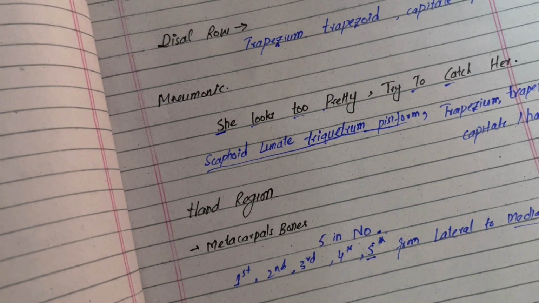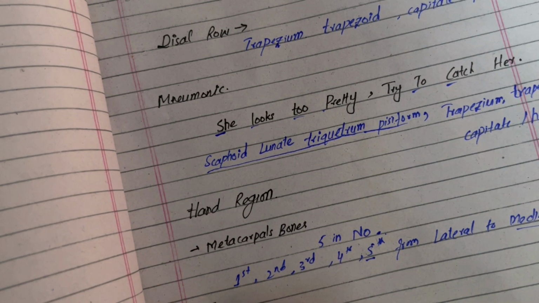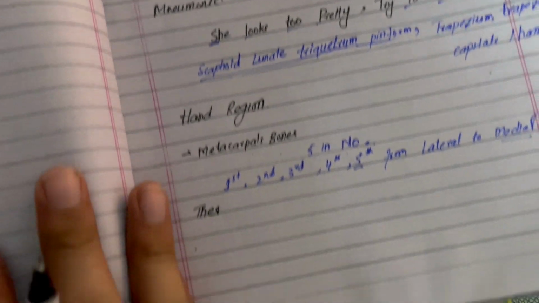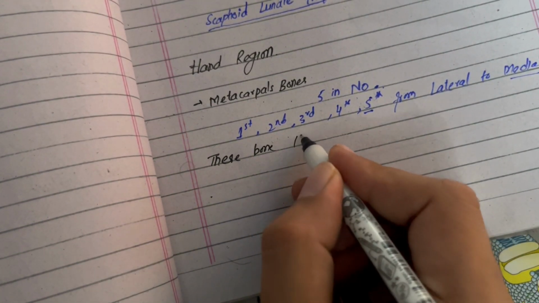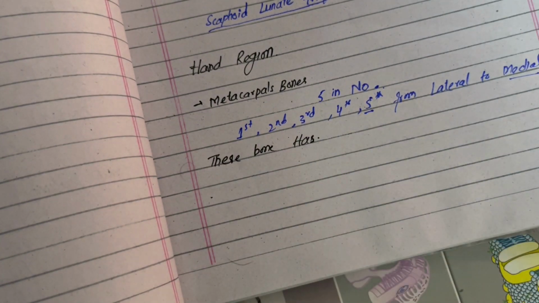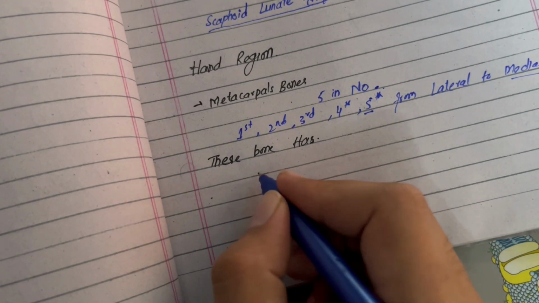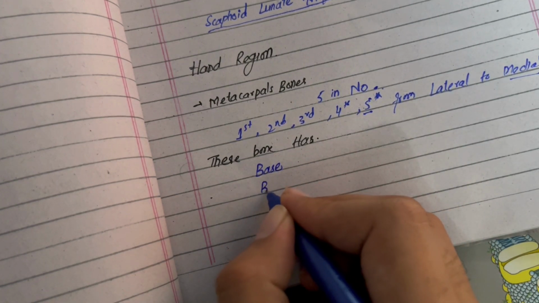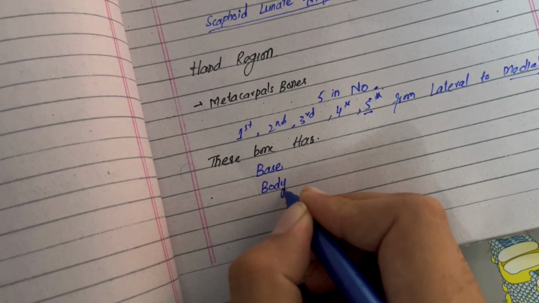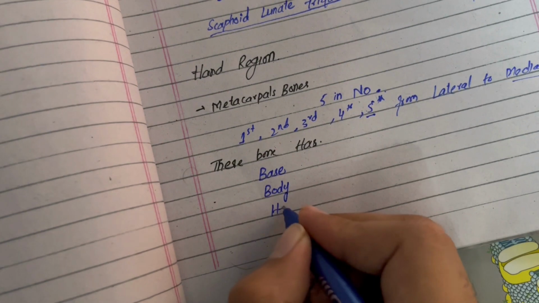Also, we will see in the skeleton diagram that these bones have a base, body, and head.